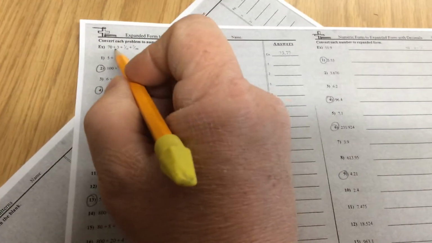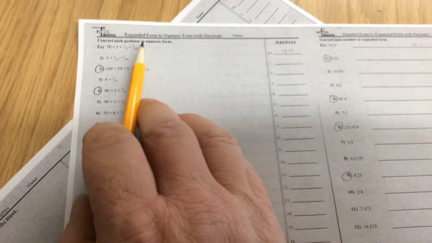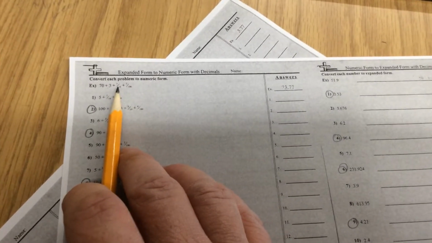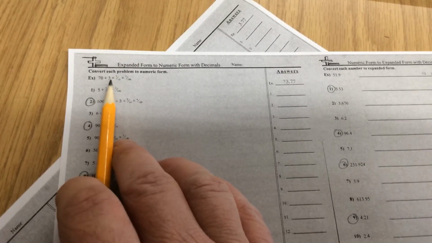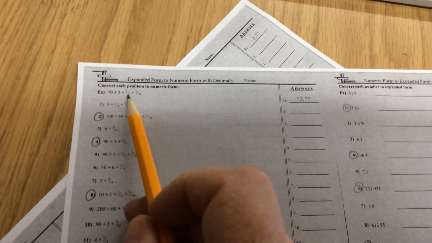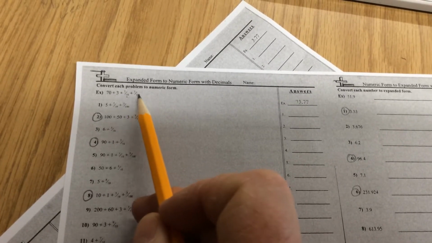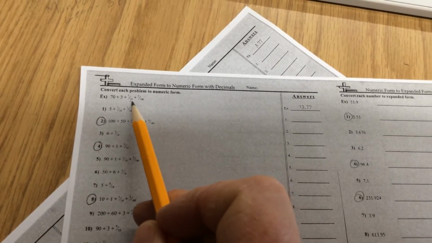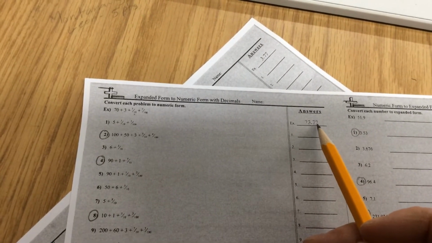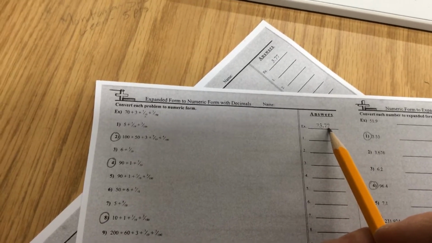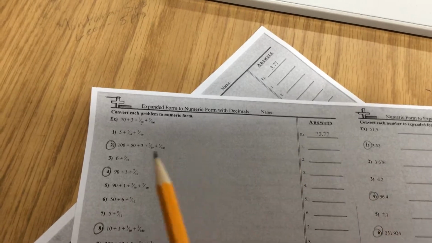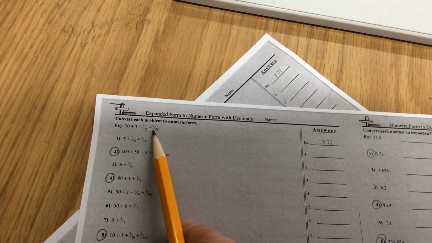So we have expanded form. They broke each place value position down into a number. So if you look at your example, you have 70 plus 3. Those are whole numbers, so that's 73. Now we can put our decimal because we start our fractions. Remember, fractions come after the decimal. 7 tenths is 7 in the tenths place, and 7 hundredths is in the hundredths place. So 73.77, 73 and 77 hundredths.